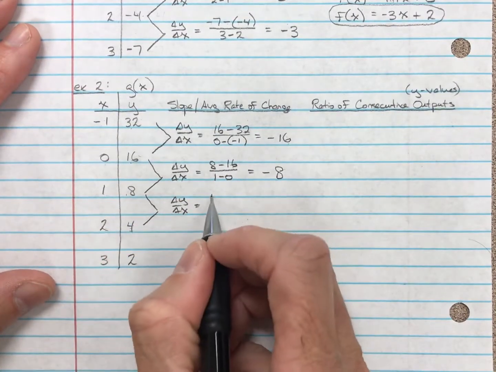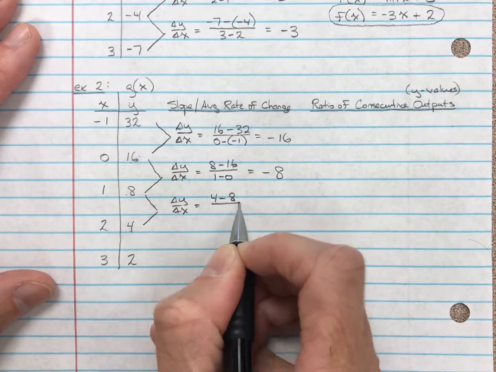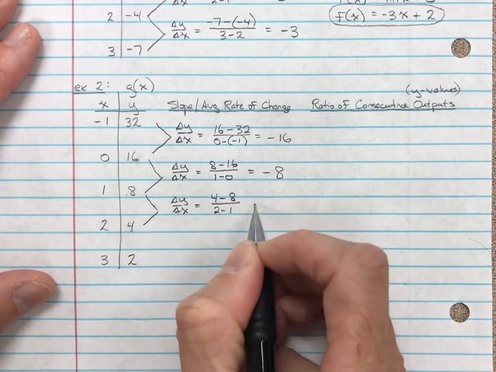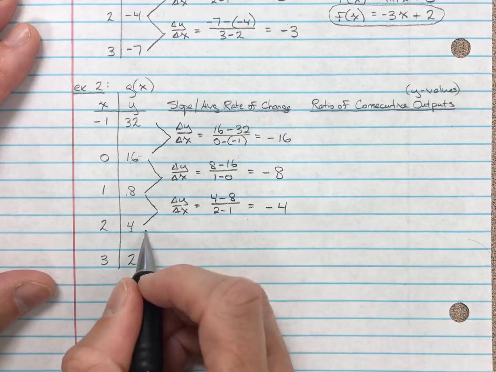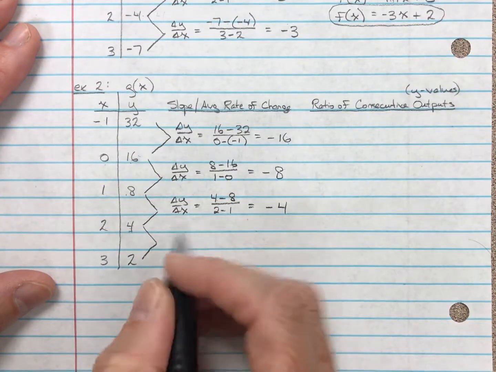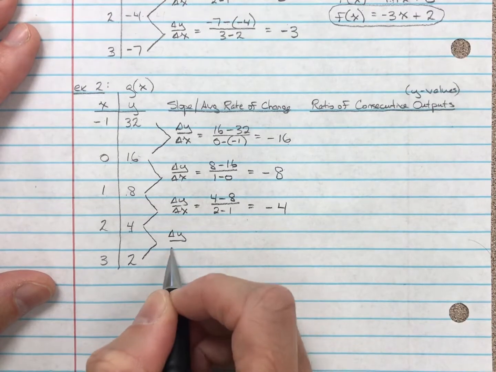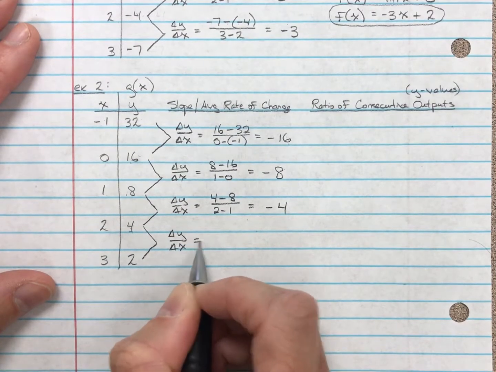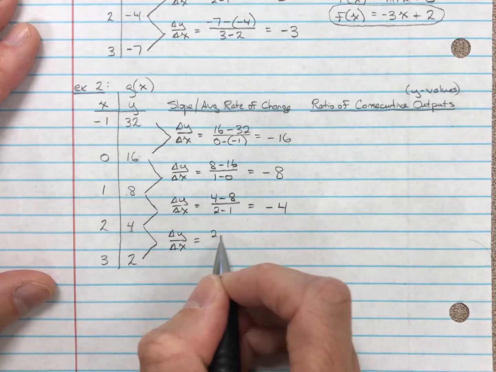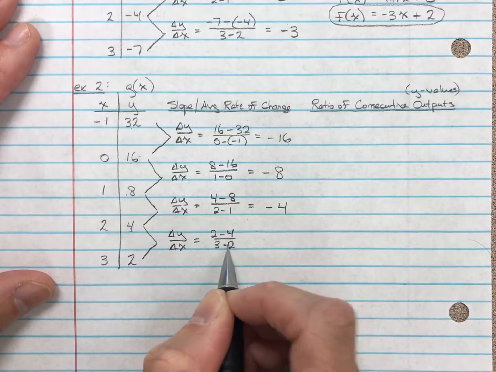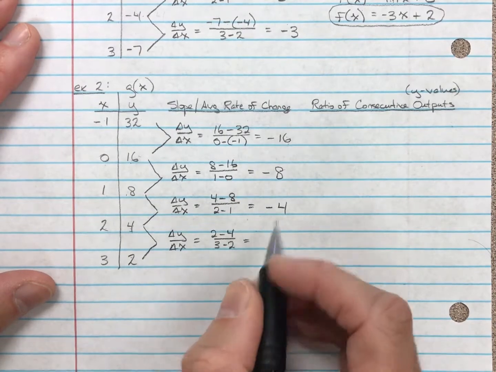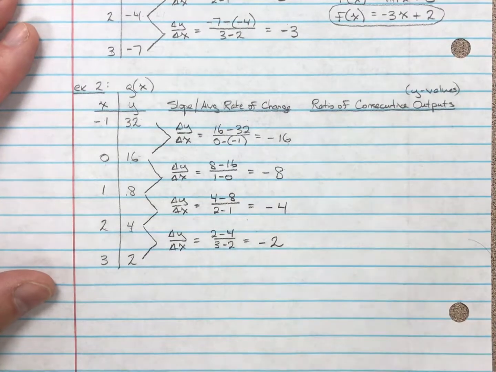4 minus 8, change in y, over 2 minus 1. Well, the denominator is 1 again. 4 minus 8 is negative 4. And then finally, between the last 2 points, the average rate of change, 2 minus 4 over 3 minus 2. Again, I have a 1 in my denominator. 2 minus 4 is negative 2.